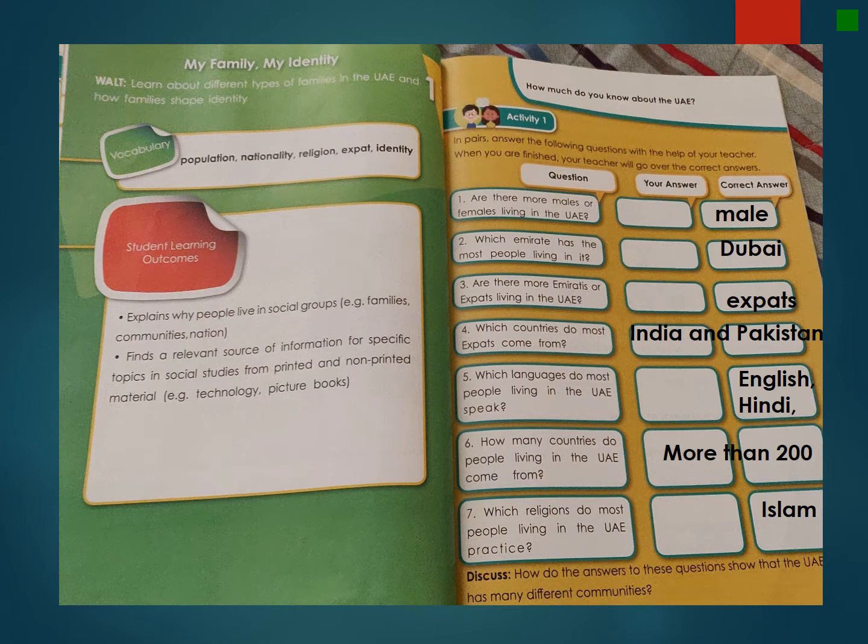So now we know answers for most of the questions that we checked before, right? Question number 1 said, are there more males or females living in the UAE? So we found out that there are more males living in the UAE.